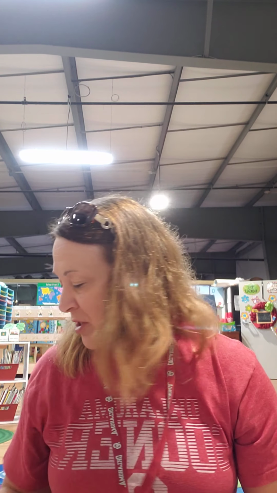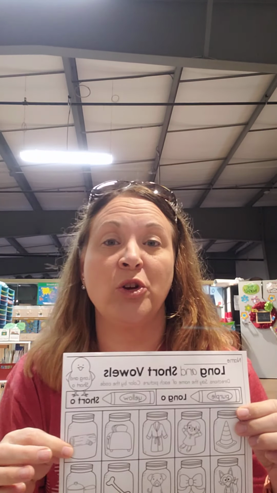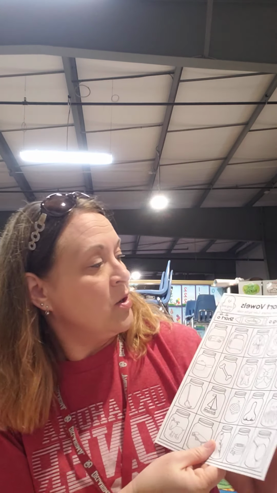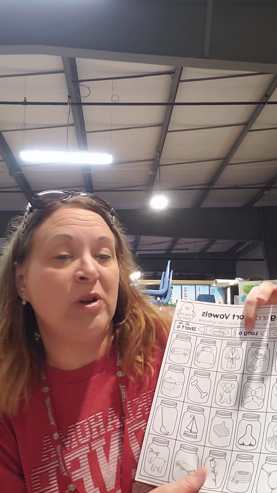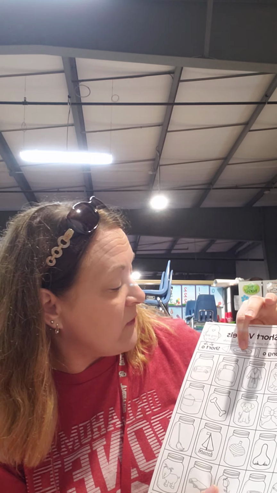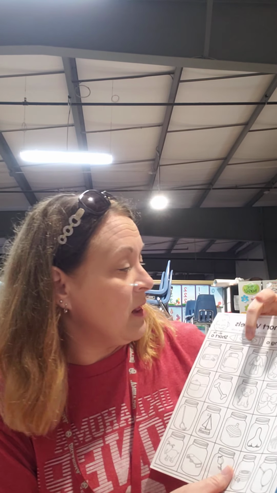Now, for language, we are going to work on the long O. The short O says "ah," and the long O says "oh." So you are going to go through, and any word that you hear O in it instead of "ah," you hear "oh," is purple, and every word that you hear the O saying "ah" is yellow.